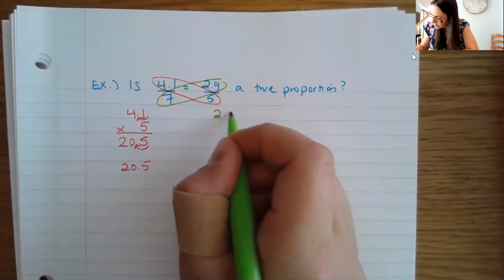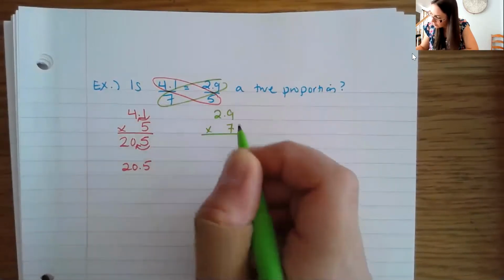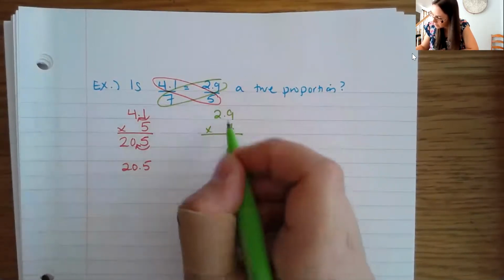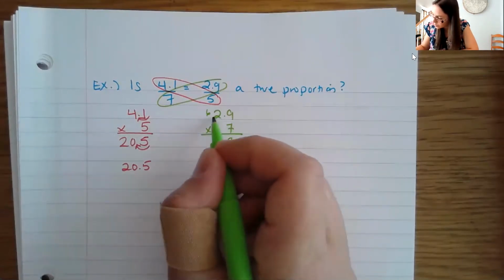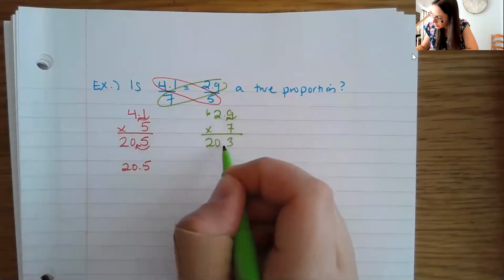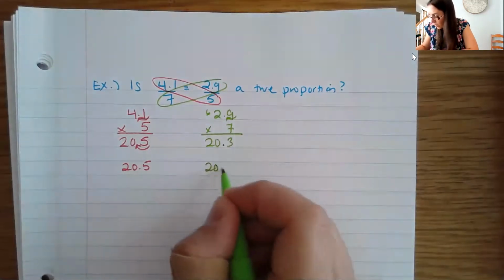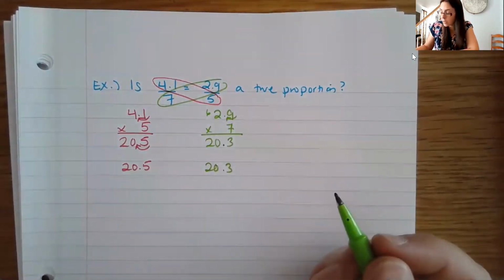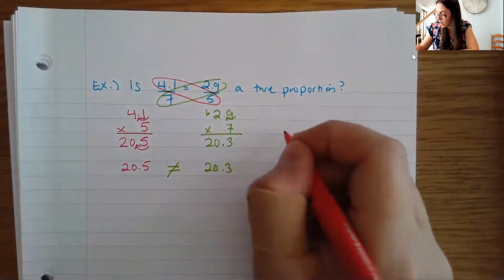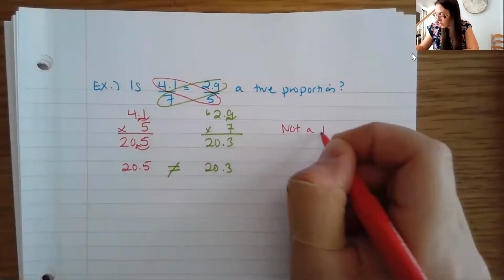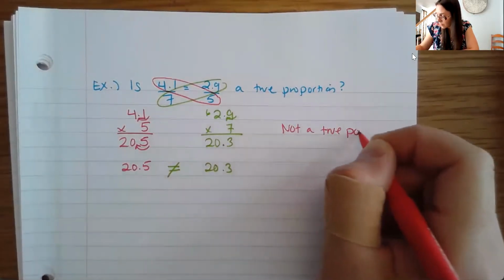So 2.9 times 7. Yes, okay. So here I have 63. Now I can already tell they're different. 14 plus 6 is 20. Again, I have one decimal place, so I have 20.3 here. So these are really close actually, but they're not the same. So because they are not equal, this is not a true proportion.